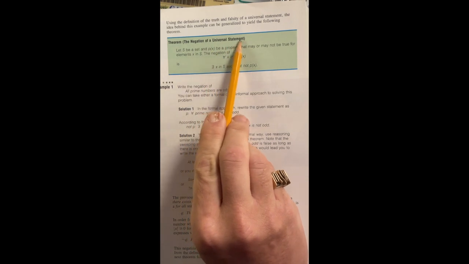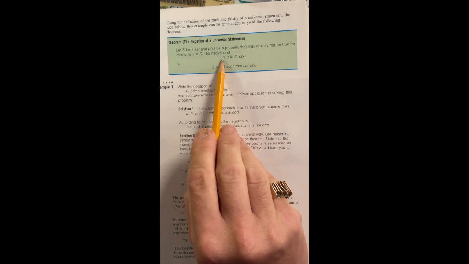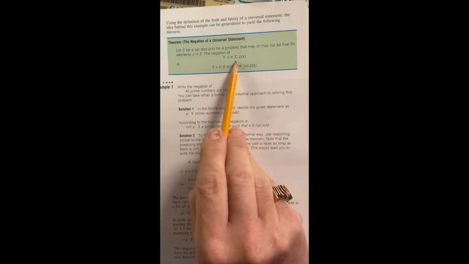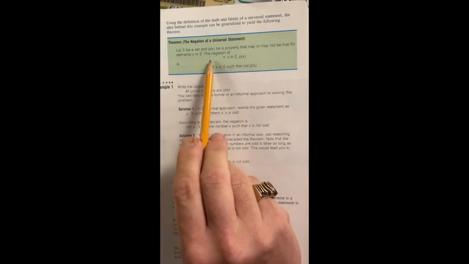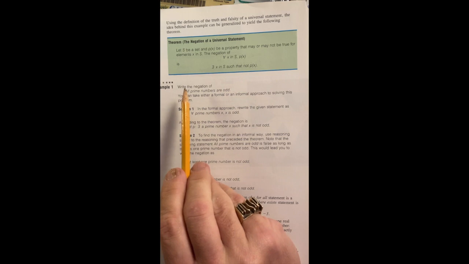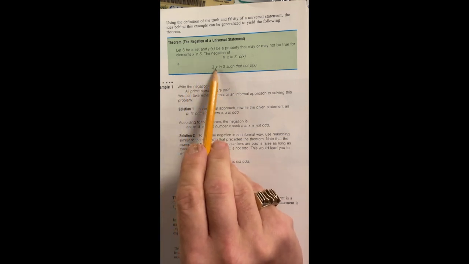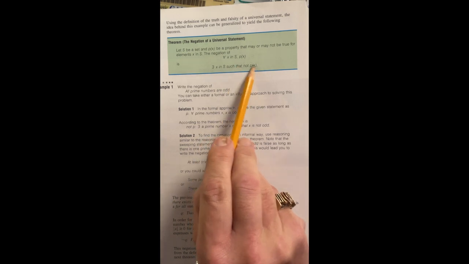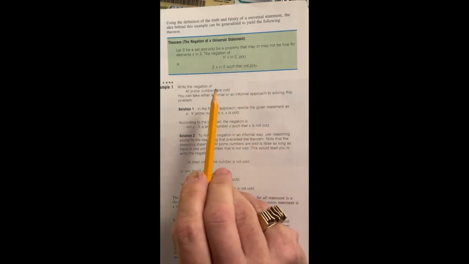Okay, let's take a look at the next page here. There's a theorem that says the negation of a universal statement. So in other words, if you have a universal statement here that says for all x that are part of S, some property applies, the way you make that not true is by saying there exists some x in S such that the property does not apply.